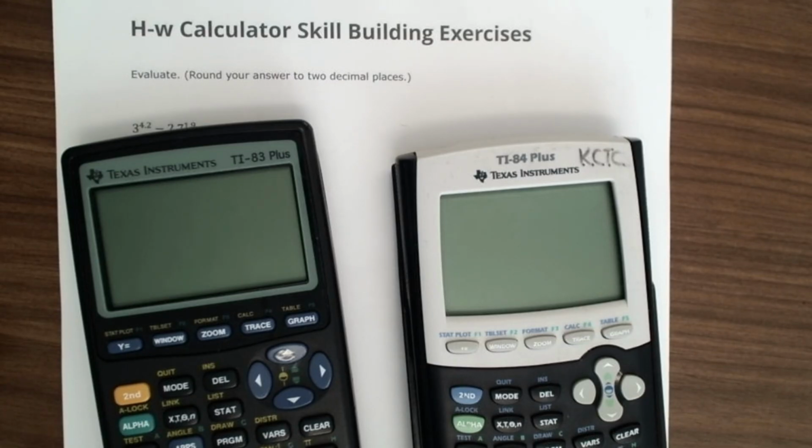If you do not have this type of calculator yet, you may download a TI-84 emulator. The link to the emulator is available on Blackboard. Please keep in mind, however, that the emulator cannot be used on a test or the final exam. You have to have the actual calculator.